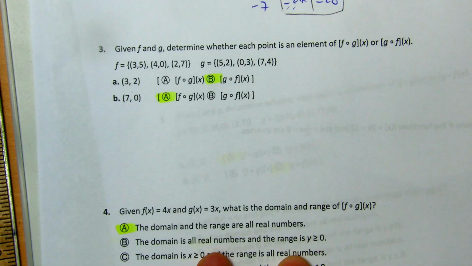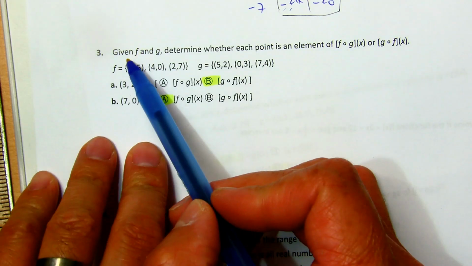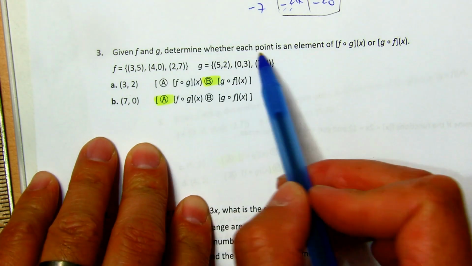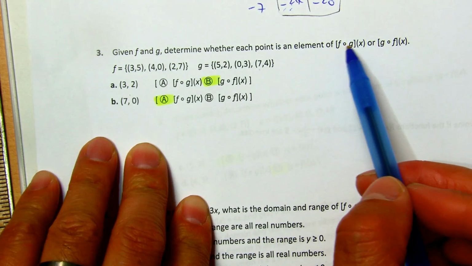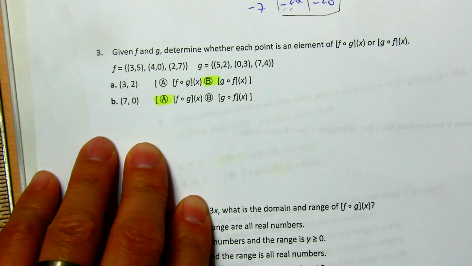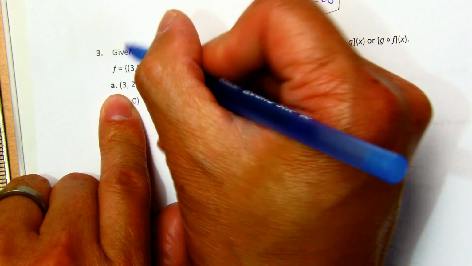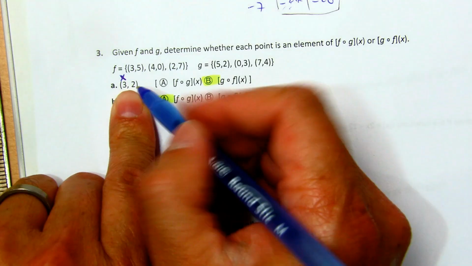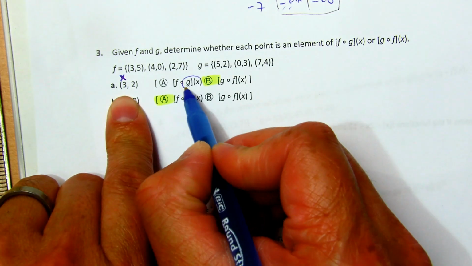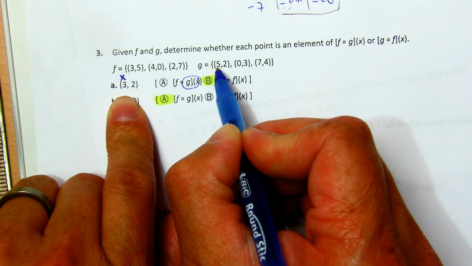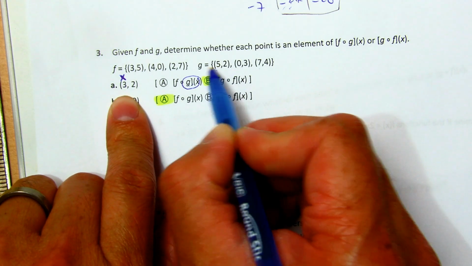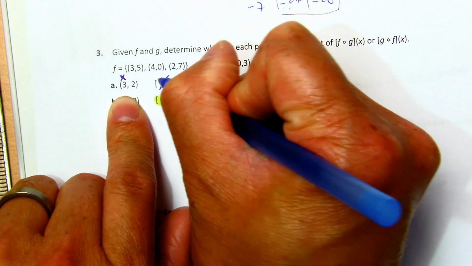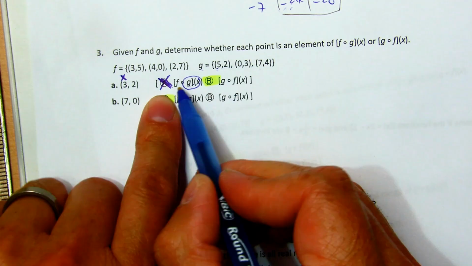Question number 3. Given f and g, so these are the sets they have for us, determine whether each point is an element of f of g or g of f. So A here says x is 3. So this is saying if I put in 3 here into g, you'll notice in g there is no x value that is 3. No input that is 3, so you cannot pick this one.